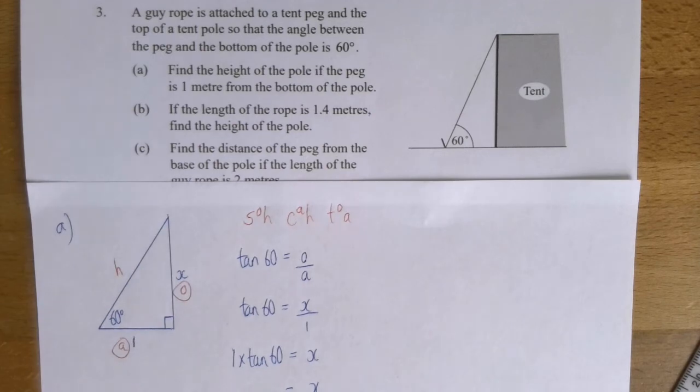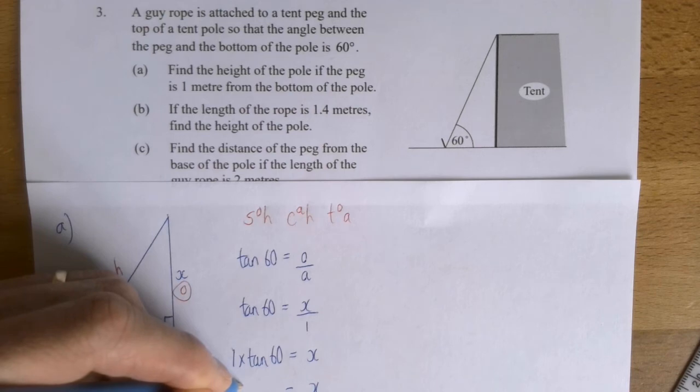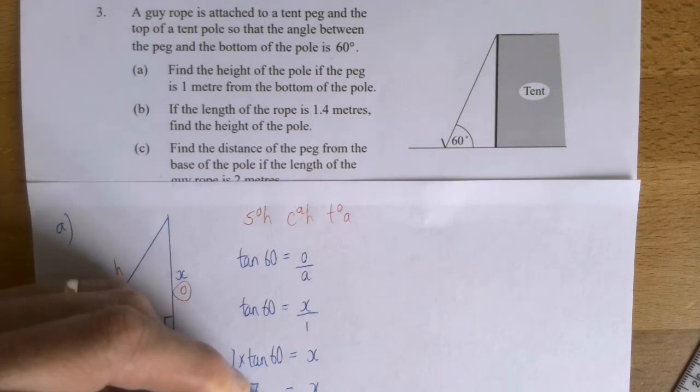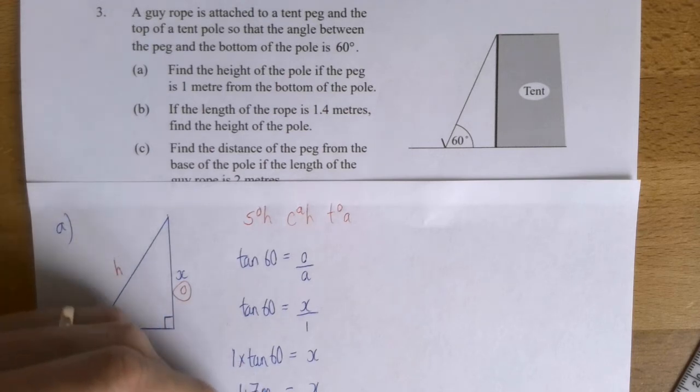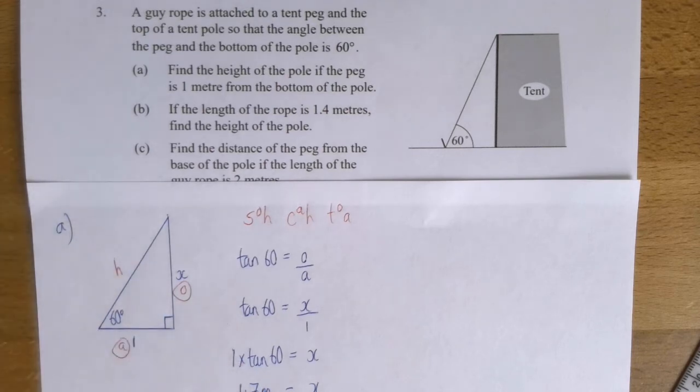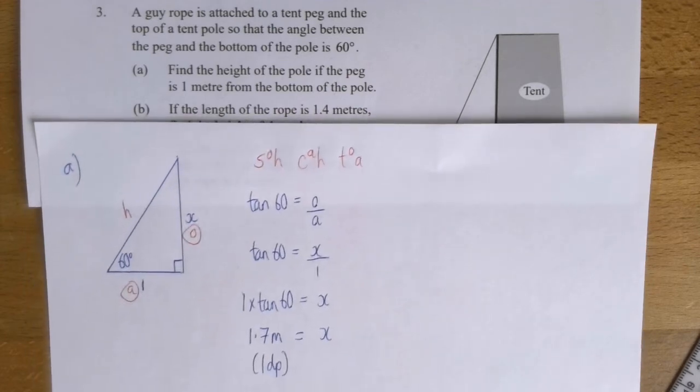And so I'll do 1 times tan 60. This is not shift tan, we know the angle, so we do 1 times normal tan 60, and it gives me a square root on my calculator as an answer, so I'm going to S to D it and round it to 1 decimal place. It doesn't tell me in the question, so I'm going to go with 1 decimal place. That seems to make sense.